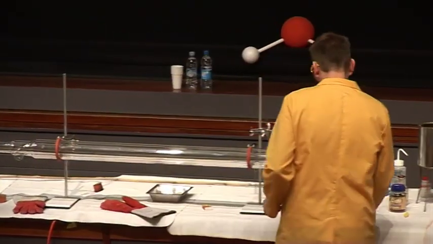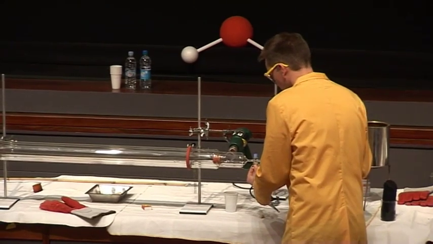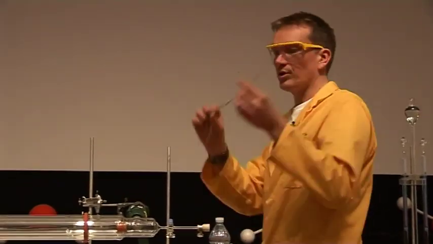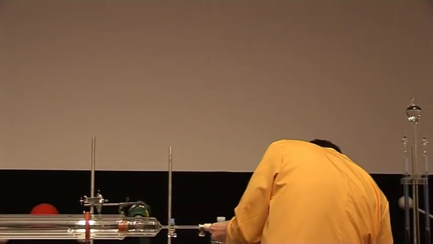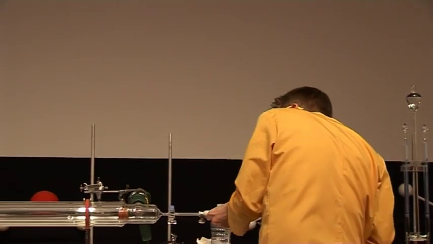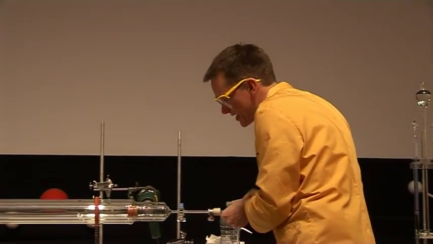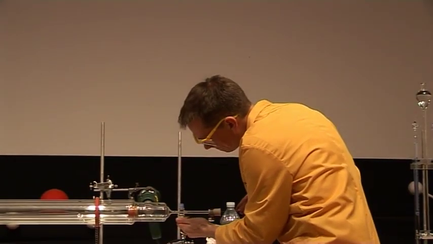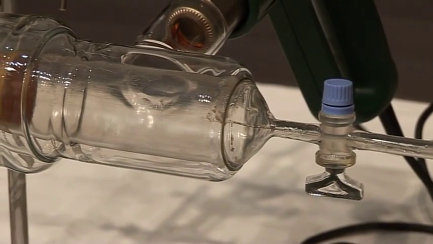Now, you need to watch the dial very carefully. OK, I'm going to inject 1 milliliter of liquid water into the apparatus, and you keep an eye on the dial, because we need to see how many milliliters of steam we get from this. Okay, 1 milliliter about to go in now.